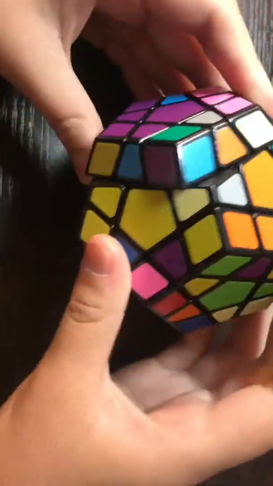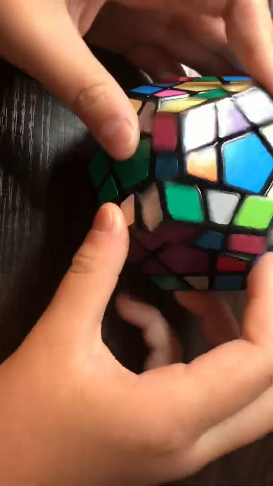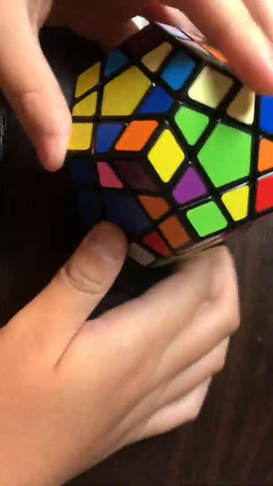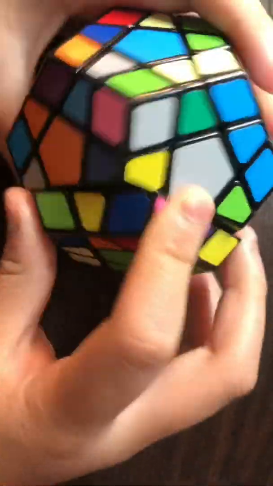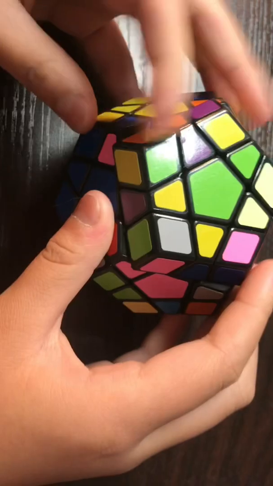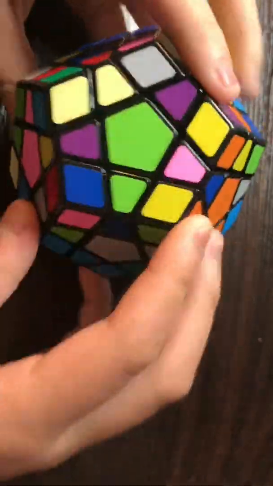And then like this, and then once you get into this position, you're just going to start off by solving the edges like you do on a 3x3. So it's basically like this. Just do the same 3x3 algorithm you would use to pair edge. In this case, I'm just going to show you the beginner's way to pair them. You just do this on the left side, and then you do the same thing on the right side. Or you can just use a CFOP way.